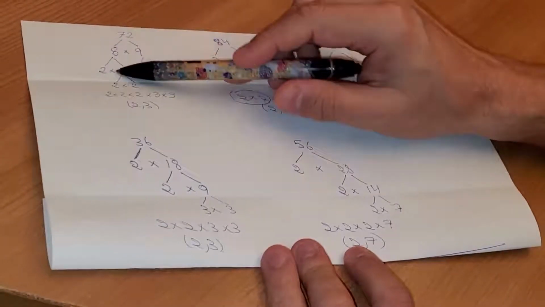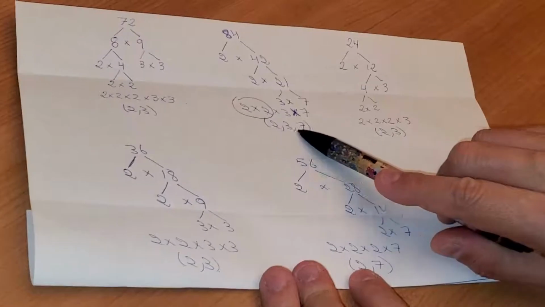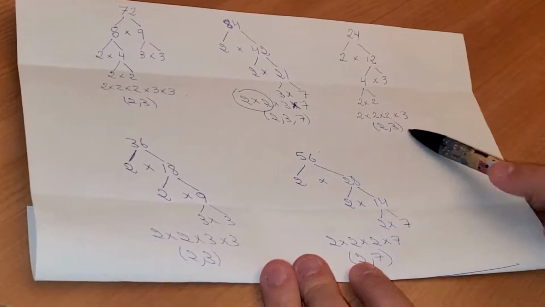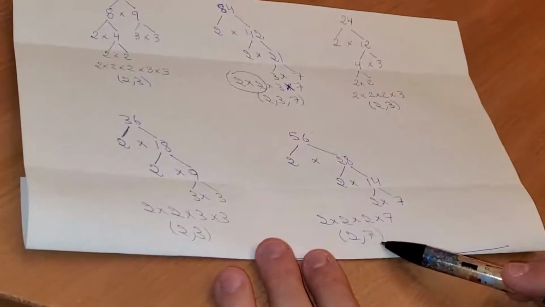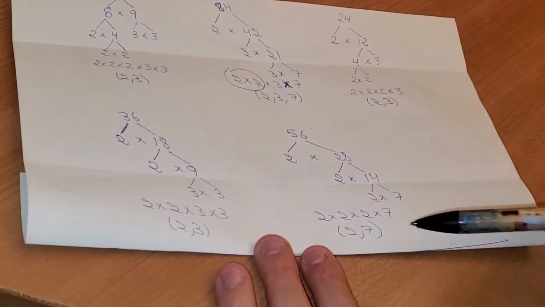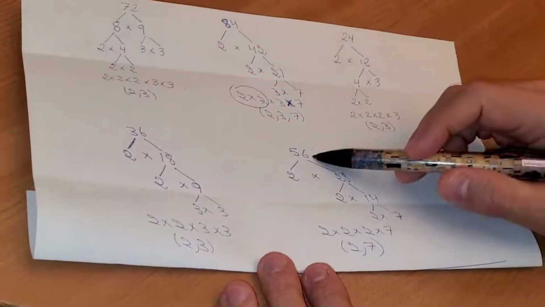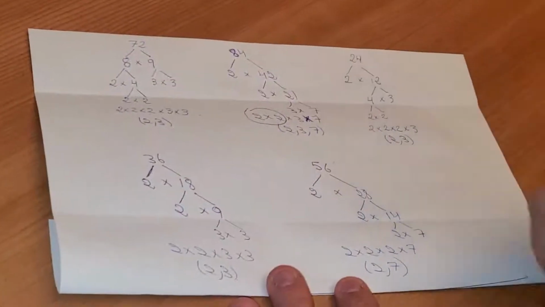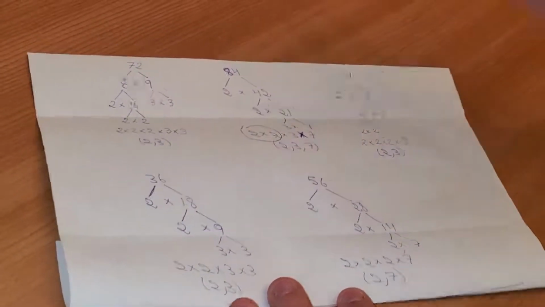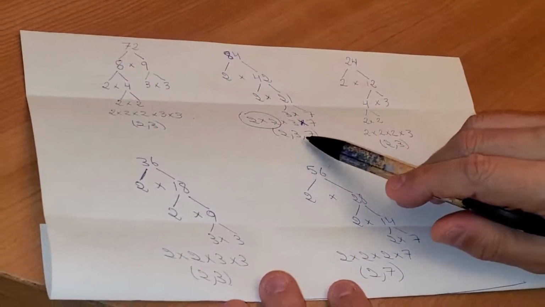Well, if I factorize them, here I have only two different factors. 84 has 3, 36 has two different factors, and there are 4 factors but only 2 different factors for 56. So the best number in the race for the clock would maybe be 84. I have 2, 3, and 7.